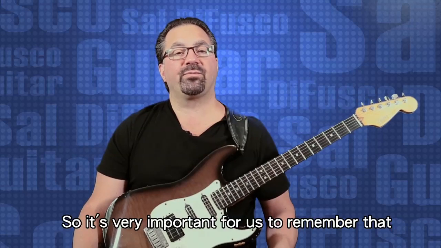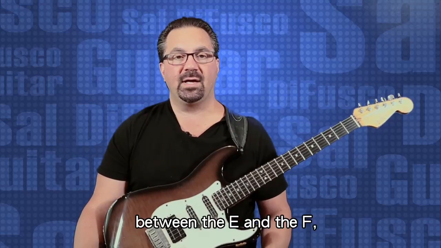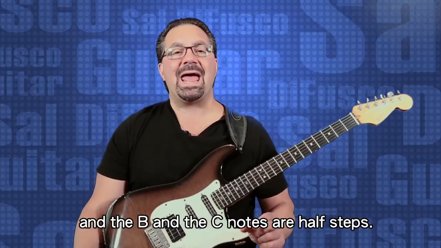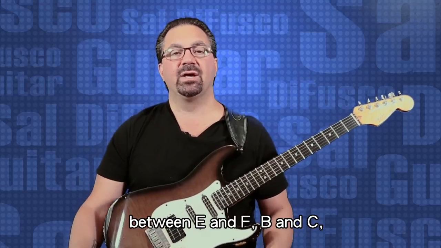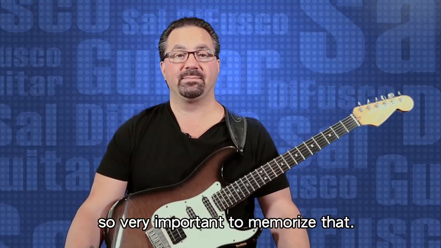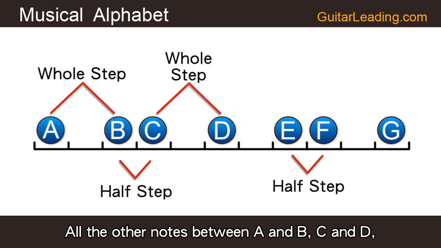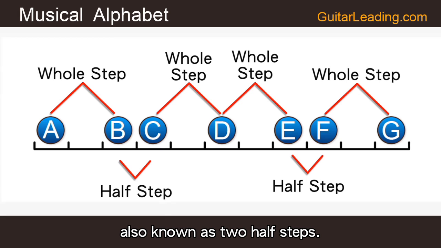So it's very important for us to remember that between E and F and between B and C are half steps. Very important to memorize that. All the other notes, between A and B, C and D, D and E, and F and G, are whole steps, also known as 2 half steps.